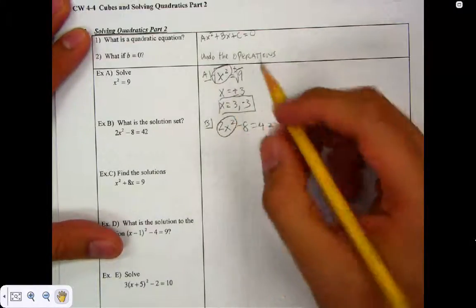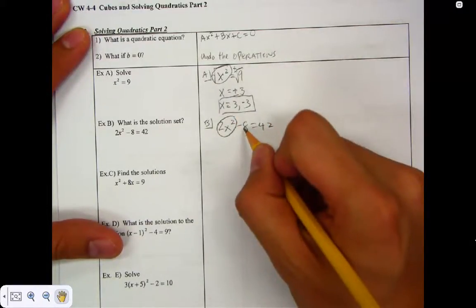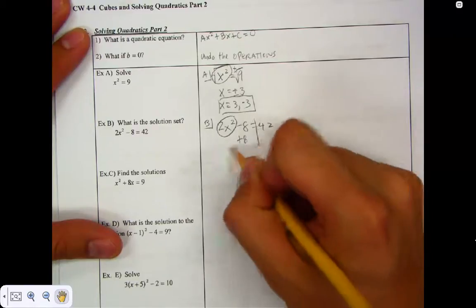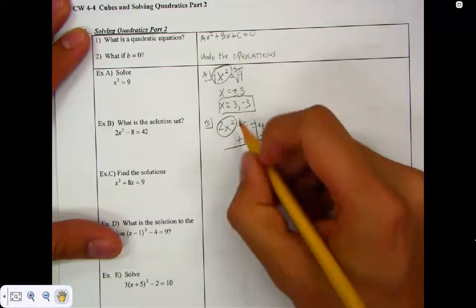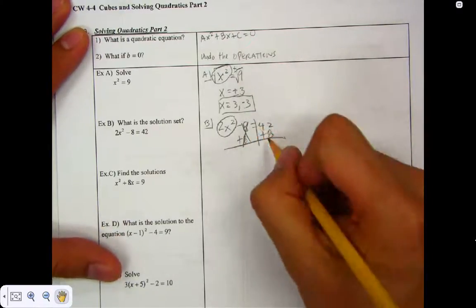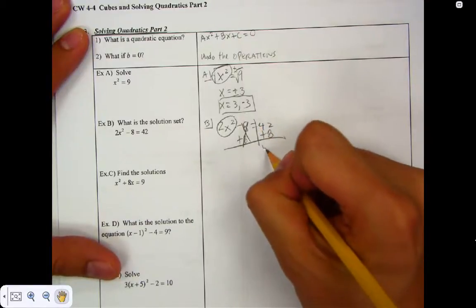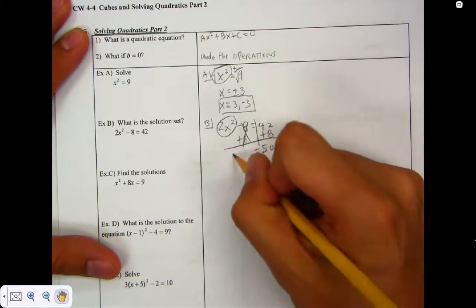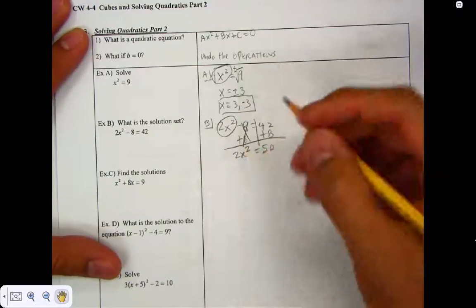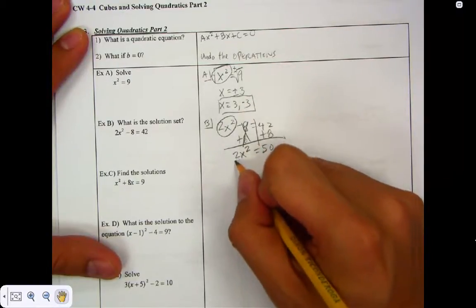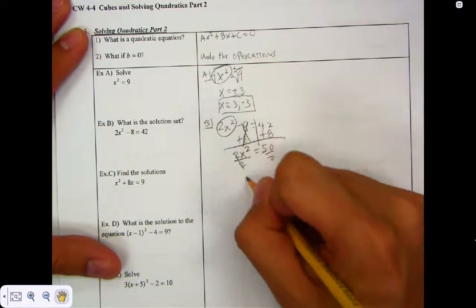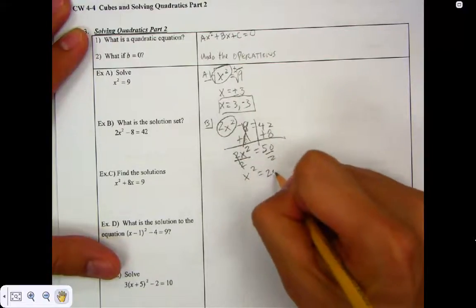I'm just going to undo everything. So I'm going to undo the minus 8, so I'm going to add 8 on both sides. These cross out. 42 plus 8 is 50. I'm going to bring down the 2 times x squared. I'm going to get rid of the 2 first, so I'm going to divide by 2. So I got x squared equals 25.